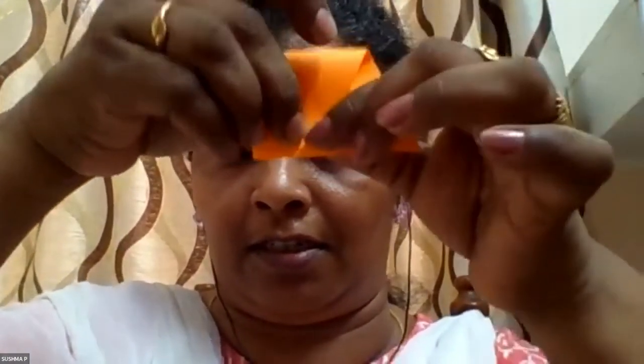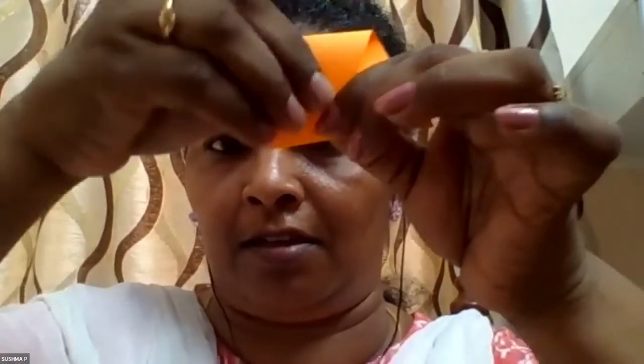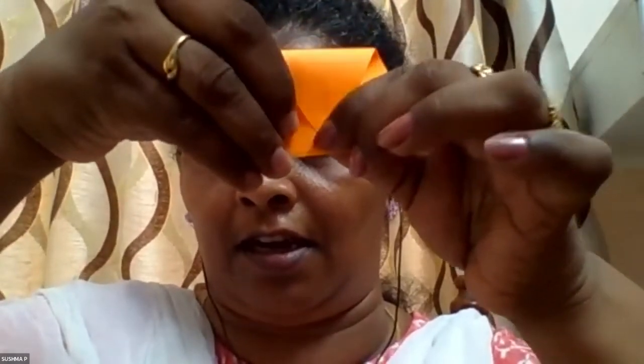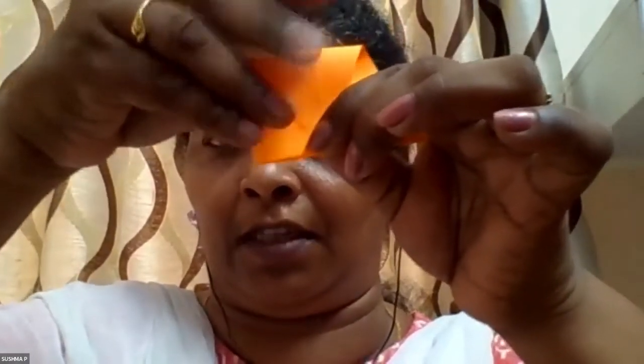Right? I think I'm clear, right? And hold it and make a crease. Then the other one also simultaneously. I'll just do it. Keep it on my table and just do it and show you. Okay. So here it looks like a pocket. I'll mark the angles differently so that you can understand.